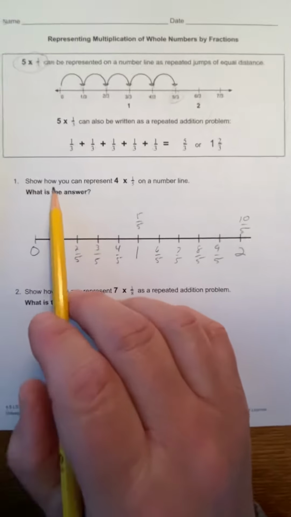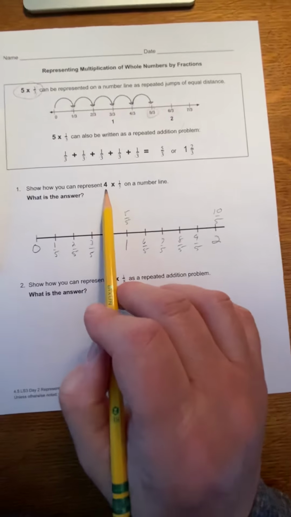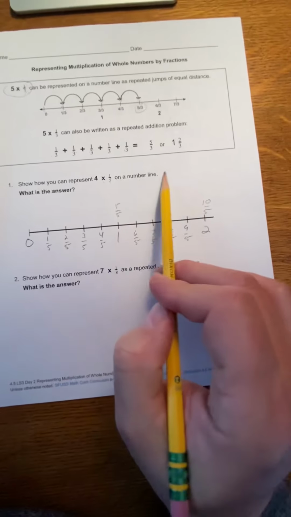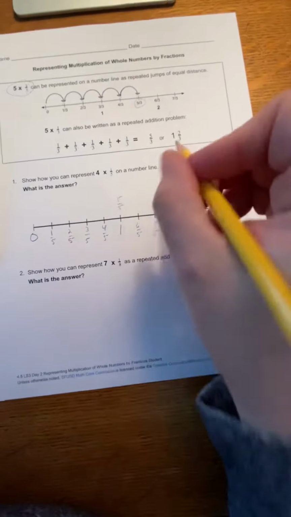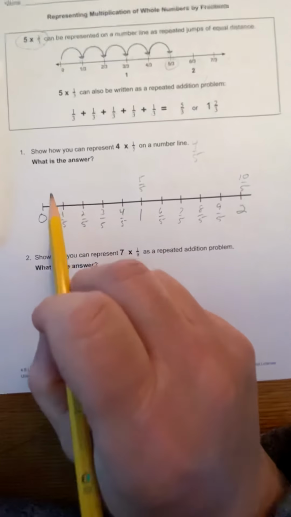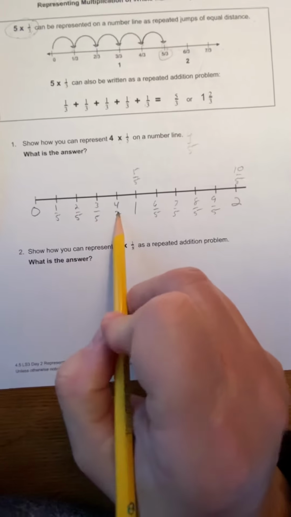So one of the practice problems says, show how you can represent 4 times 1/5 on a number line. Now, you're already saying, 4 times 1 is 4, so I know the answer is going to be 4/5, okay? But I have to show my work on a number line, so I'm going to break out my number line into fifths.